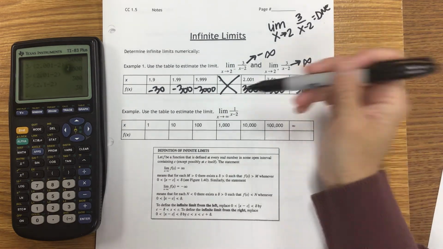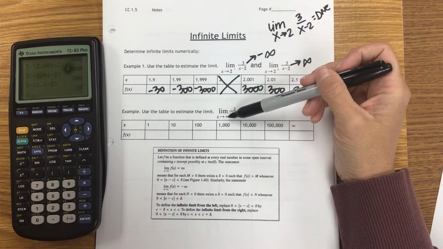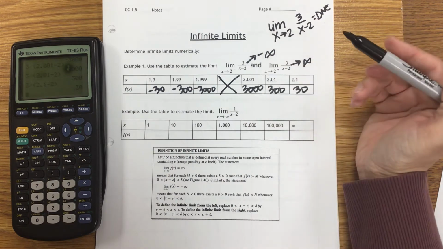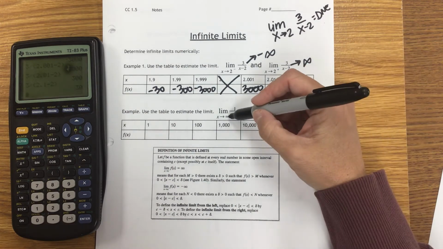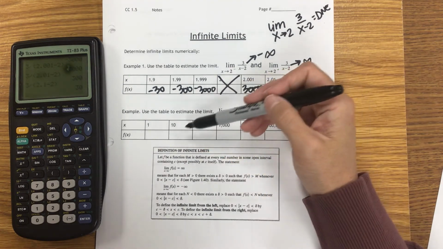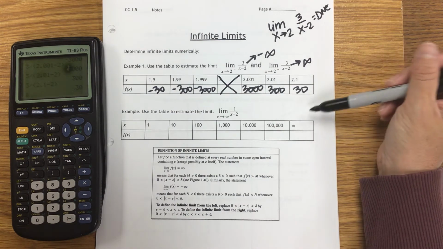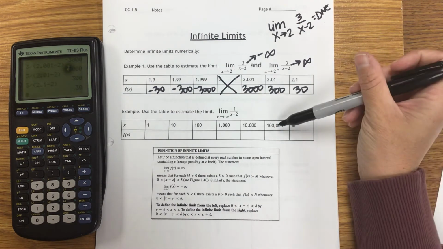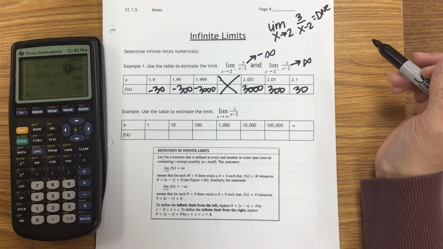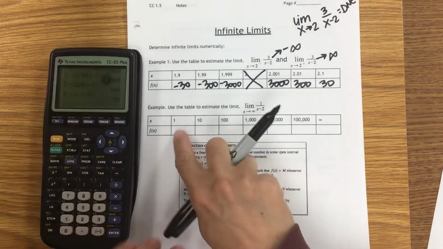All right, different question here. I have used the table to estimate the limit as x approaches infinity of 1 over x minus 2. So I have to pick numbers that are getting close to infinity. I started with 1 and then I just increased until I got to 100,000. If you wanted to go to 1,000,000 or 1,000,000,000, you could continue going, but I think going to 100,000 is really going to give us what we need to solve this problem. So I'm going to plug 1 in for x.